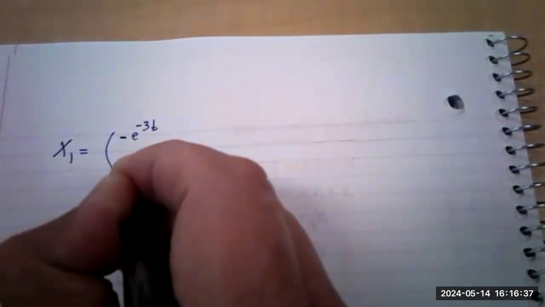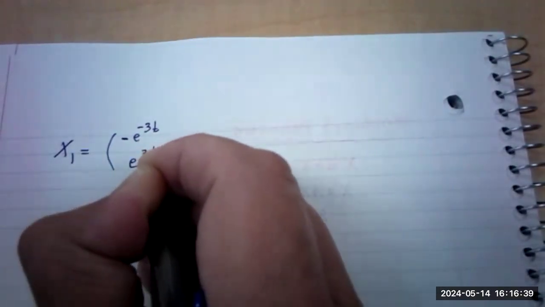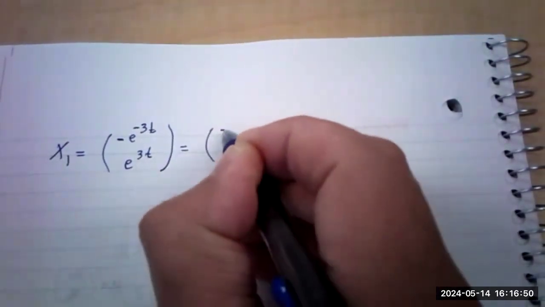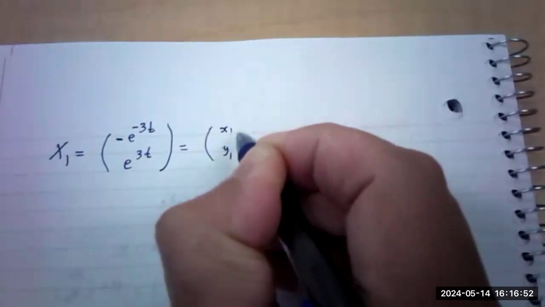If you multiply it, that gives negative e to the negative 3t, and e to the 3t. This is going to be the x1 and y1 that you are going to use in that formula when you want to form the matrix phi of t.